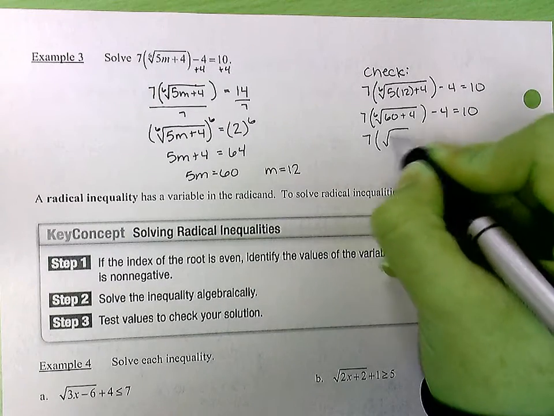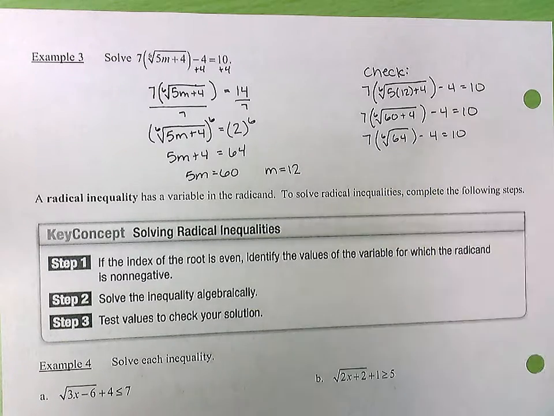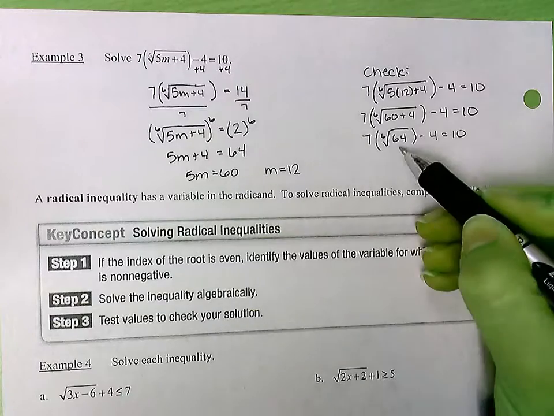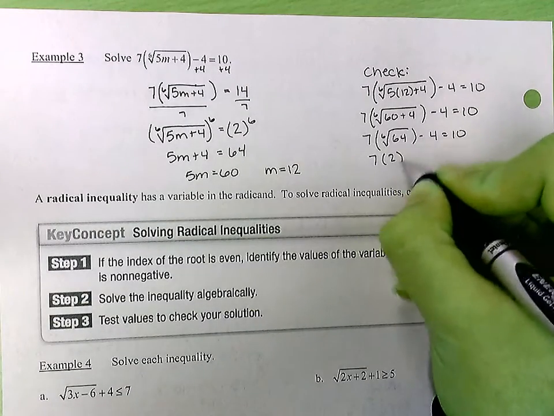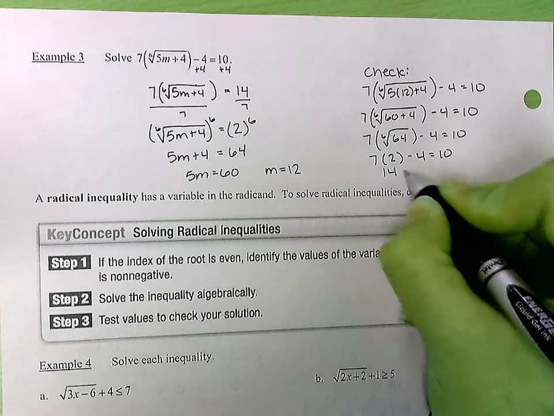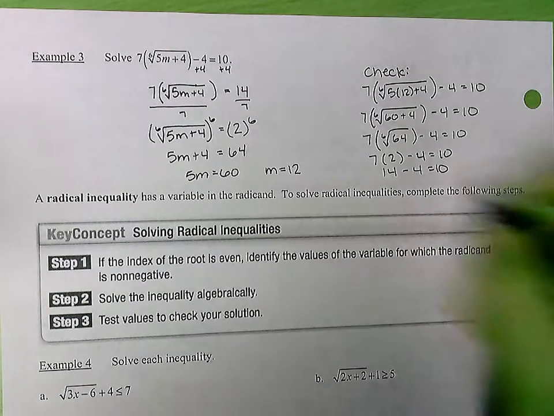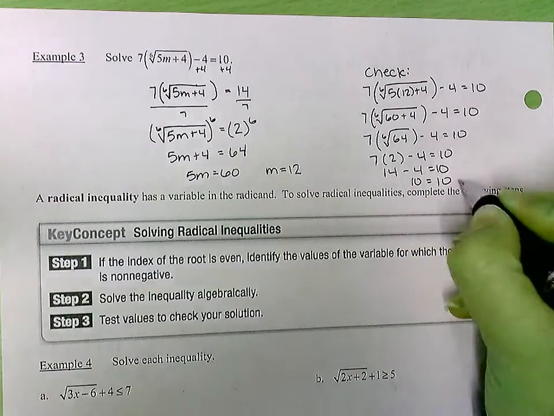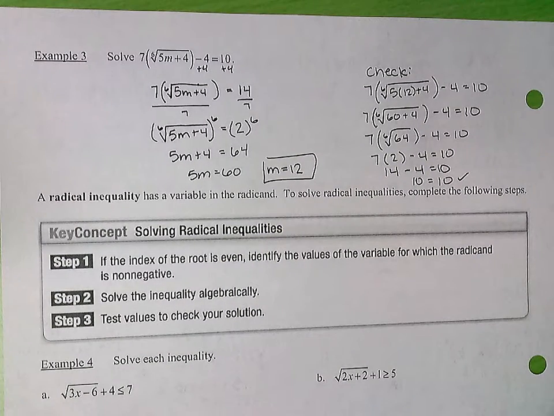So 7 times the 6th root of 64. The 6th root of 64 is 2. So we have 7 times 2 minus 4, which is 14 minus 4, which is 10. So 12 is your answer.